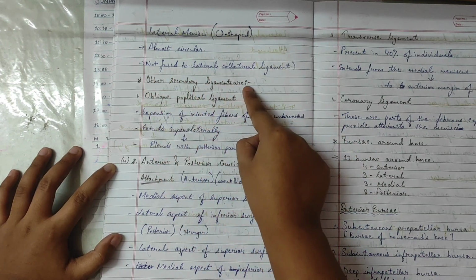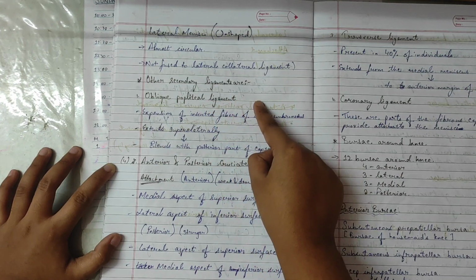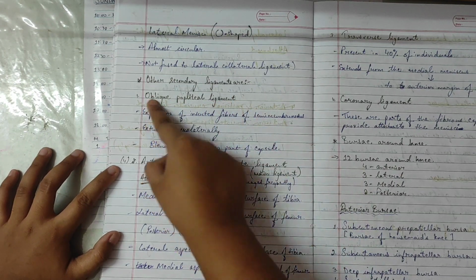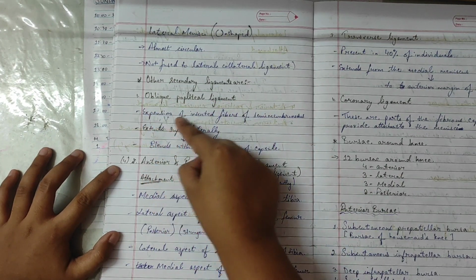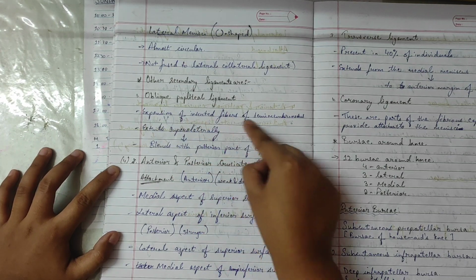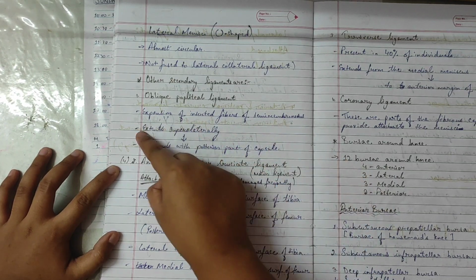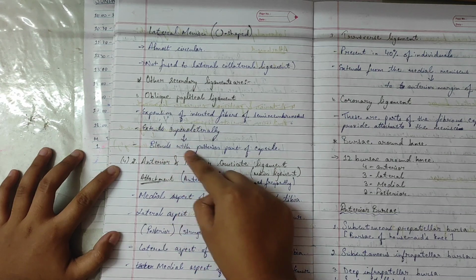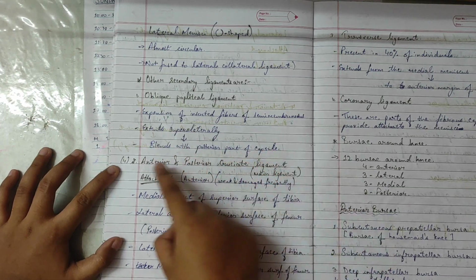Other secondary ligaments are oblique popliteal ligament, expansion of inserted fibers of semimembranosus, extends supralaterally, blends with posterior part of capsule.